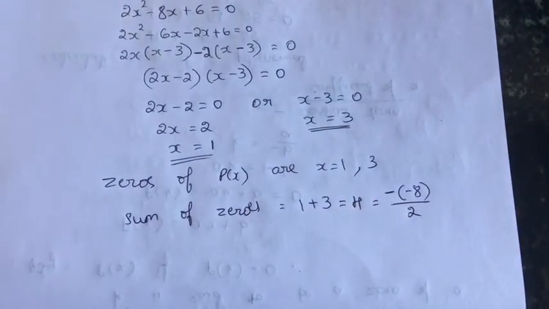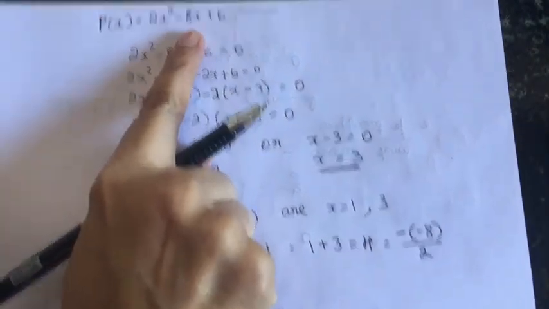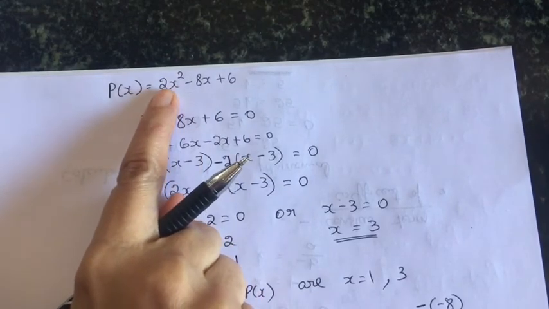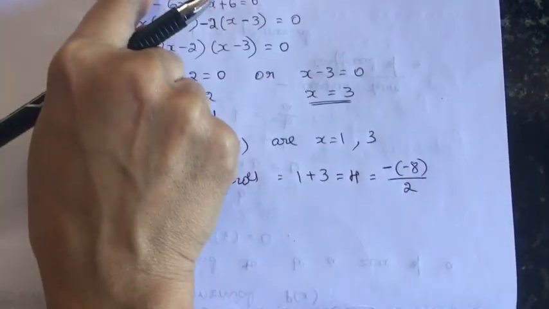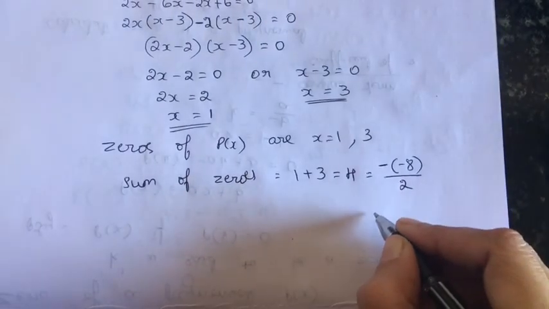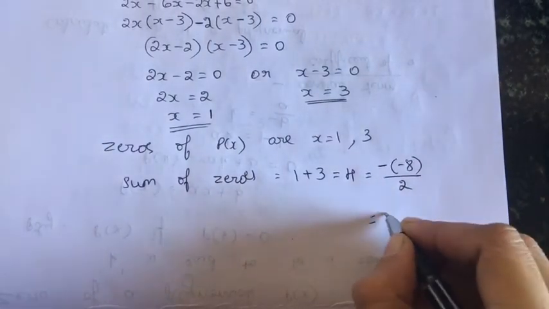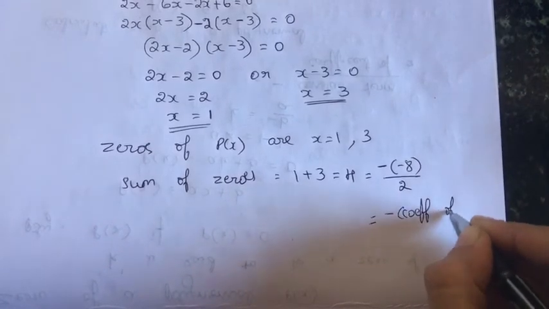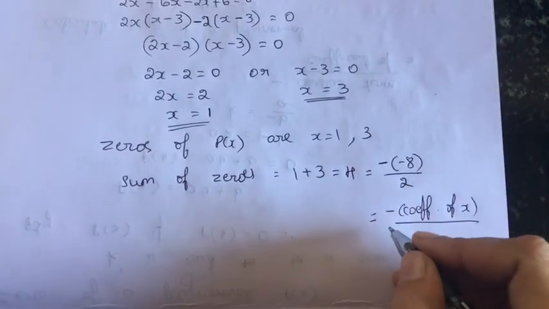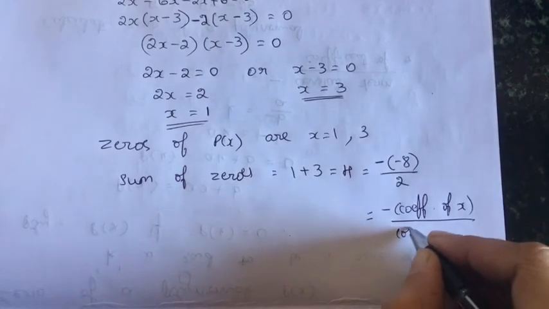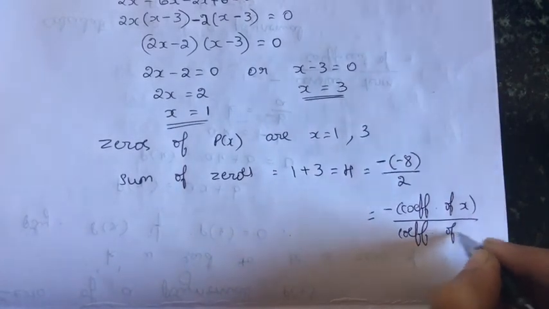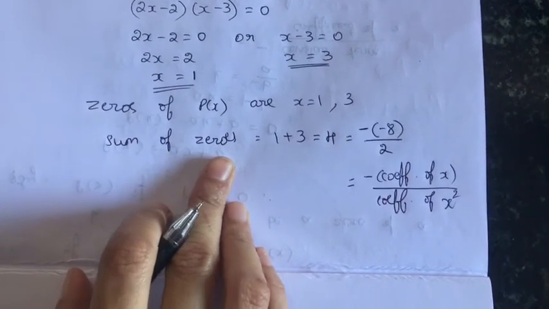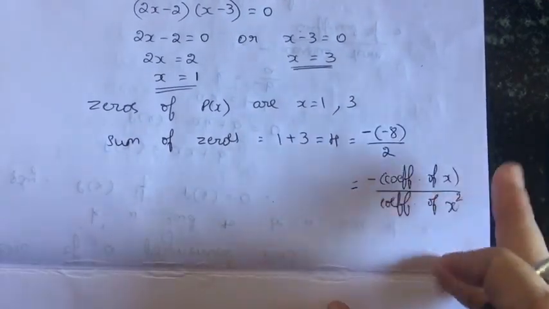Minus 8 is the coefficient of x, and 2 is the coefficient of x square. So I can write this as nothing but minus of coefficient of x divided by coefficient of x square. So the sum of the zeros depends on the coefficients of x and x square.